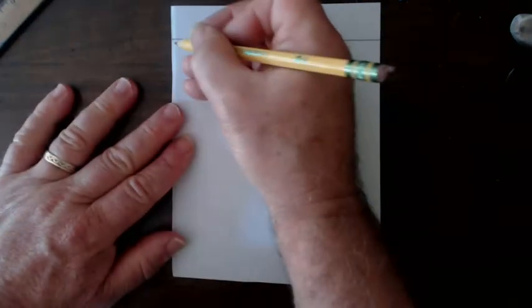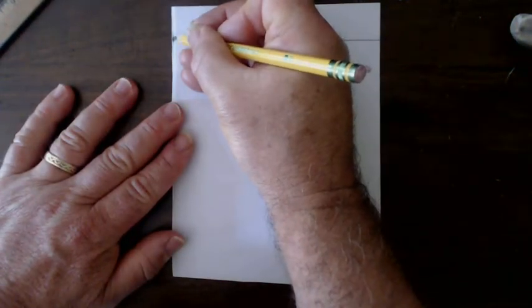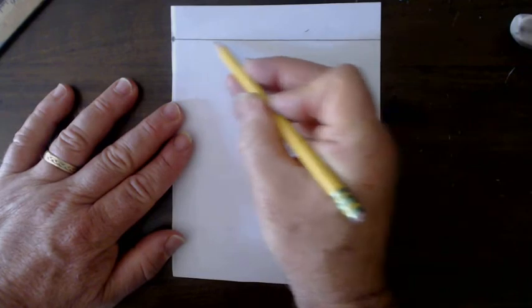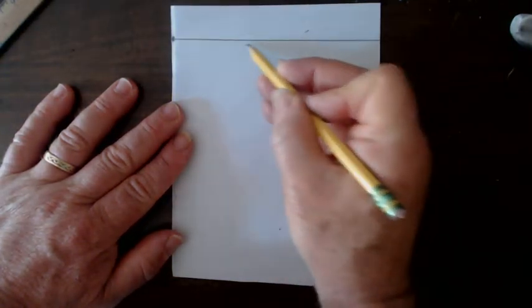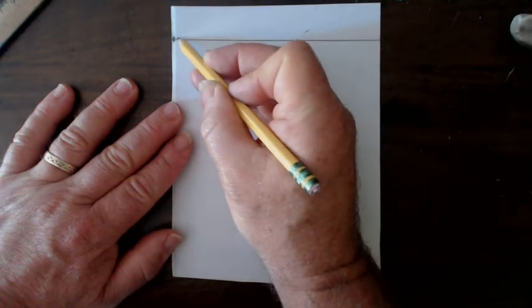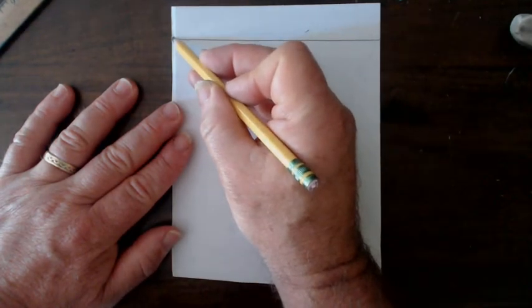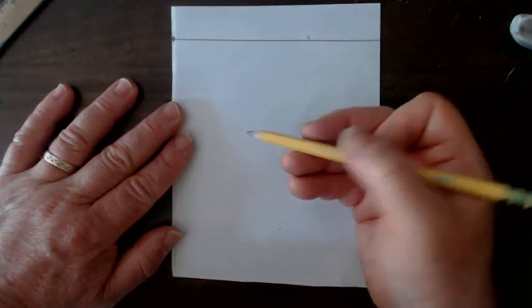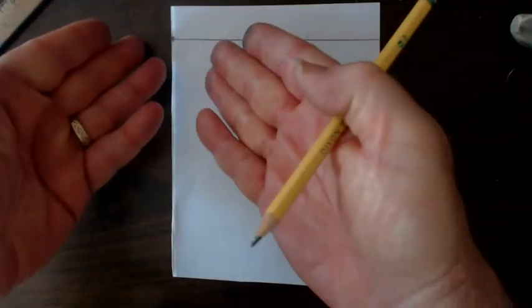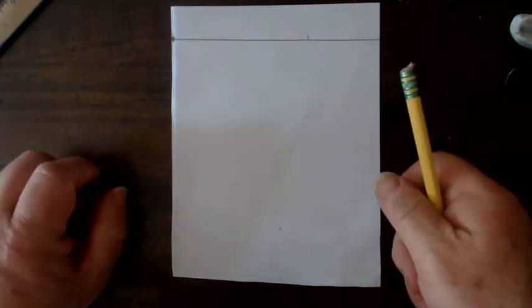I'm going to add a vanishing point over on the far left. The vanishing point must go on the horizon line. It has to be. It must be in order to work. I'm choosing to put it on the far left. And we're only putting one vanishing point in, which is why we call this one point perspective.